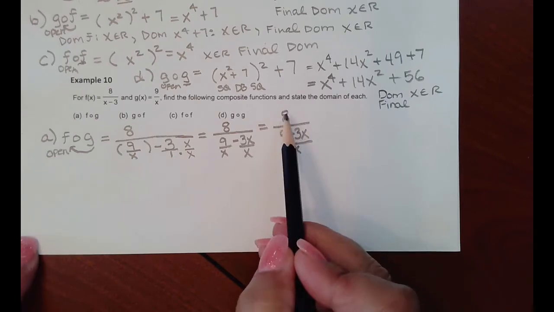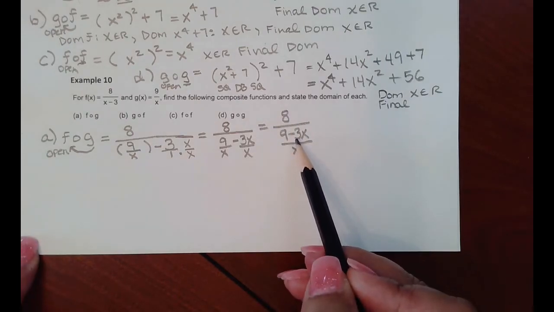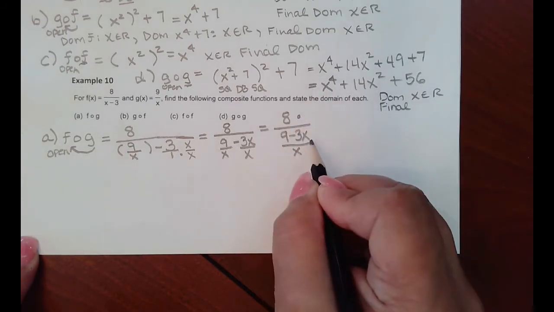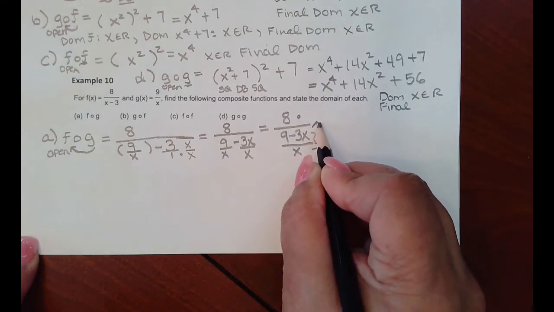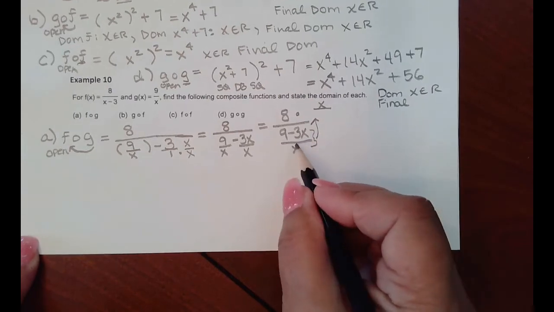This says 8 divided by this. Well, division is the same thing as multiplying by the reciprocal. In other words, take all of this, float it to the top, and multiply by the reciprocal of this divisor.